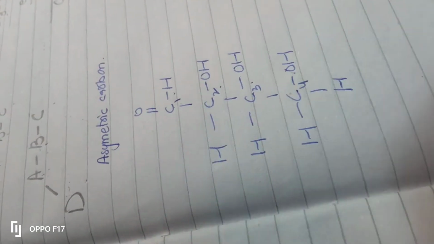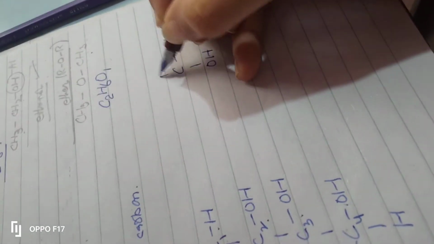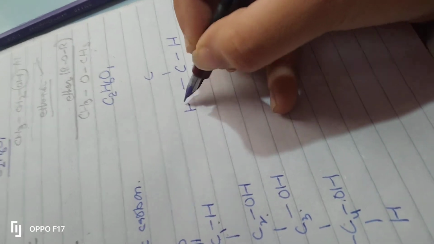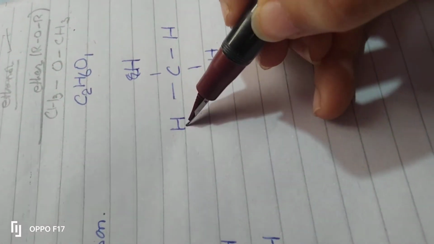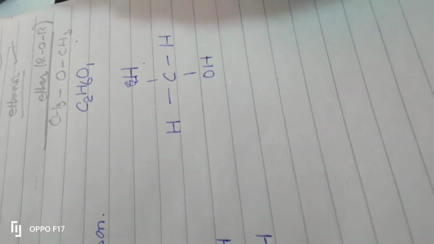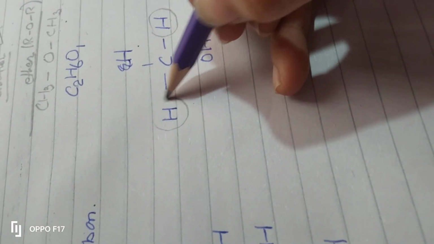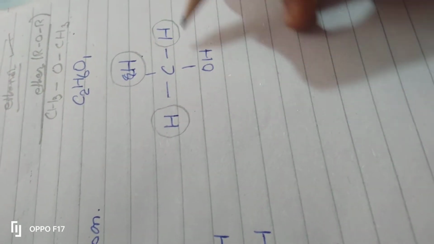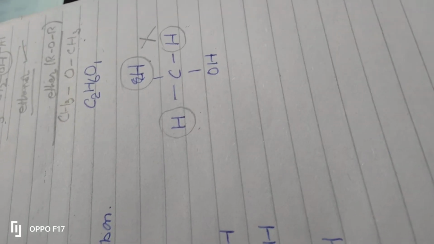Now we have to get to know what asymmetric carbons are. For example, carbon, hydrogen, this is H. This carbon is bonded with H, OH and OH. So this carbon is bonded with the same atoms, like H is here, H is here, H is here. It is bonded with the same atoms. So this is not an asymmetric carbon, right?